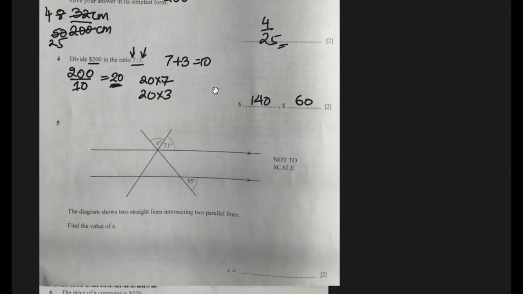And now because the first one is 7 and each share is 20 now, so 20 times 7 is the first answer, which is 140. And 20 times 3 will be the second, which is 60. And their sum should be 200, which is there. 140 plus 60 is 200. Okay. Next question number 5.